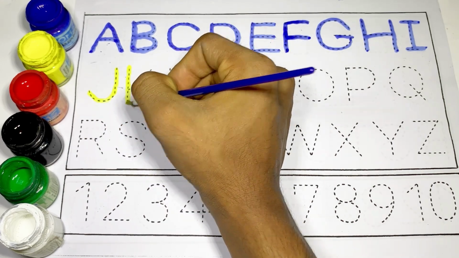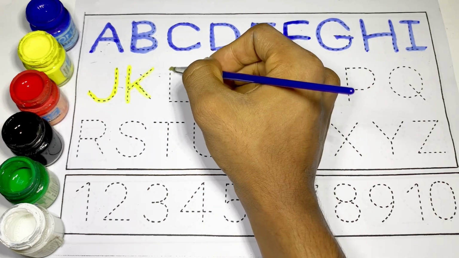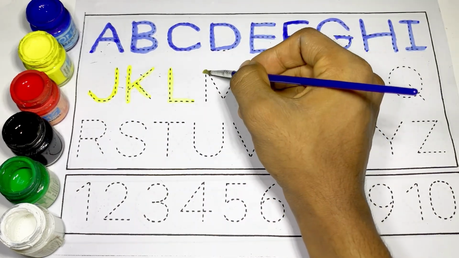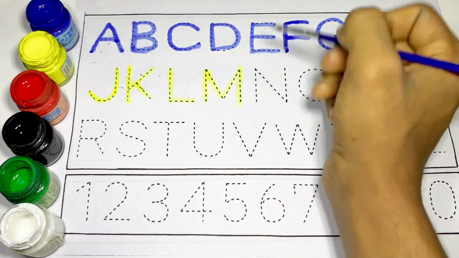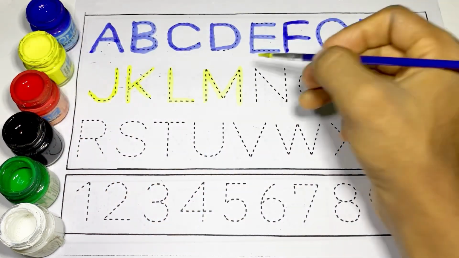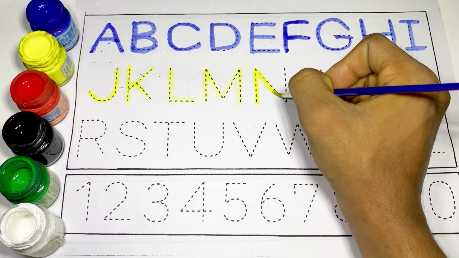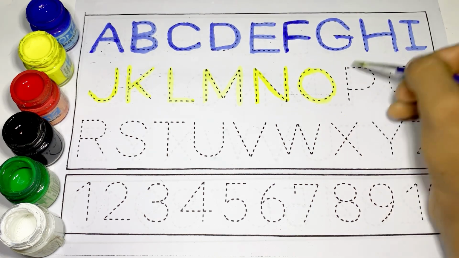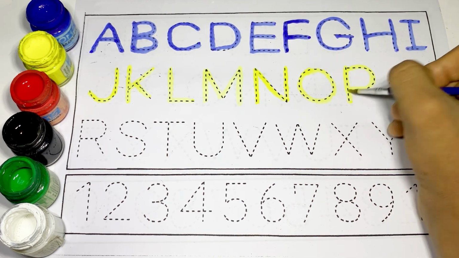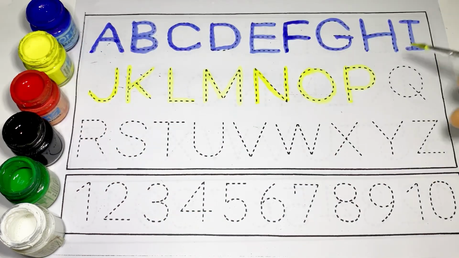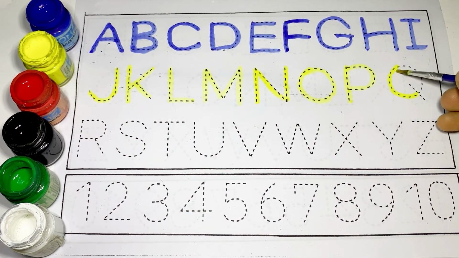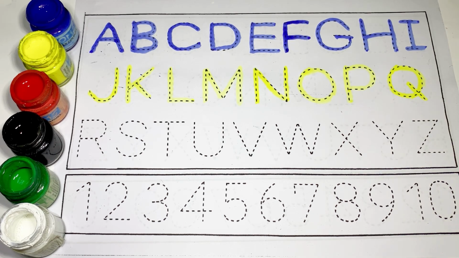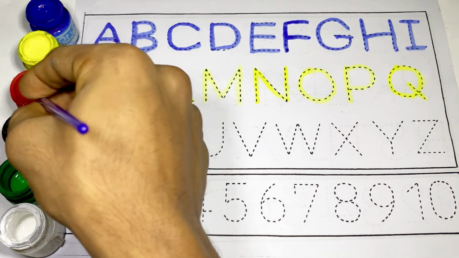K. K for king. L. L for lion. M. M for moon. Kids, again use yellow color and draw N. N for nose. O. O for orange. P. P for parrot. Kids, again use yellow color and draw Q. Q for queen. Next R. R for rose. The alphabets of R, and use red color.